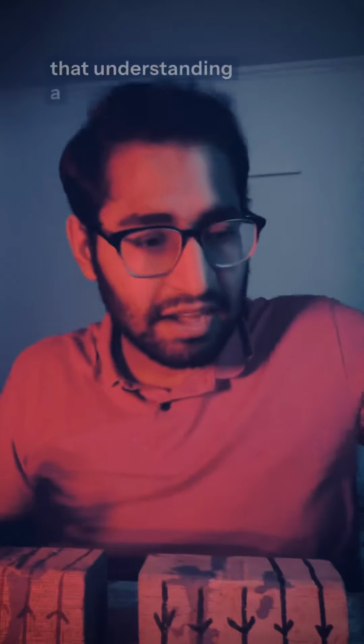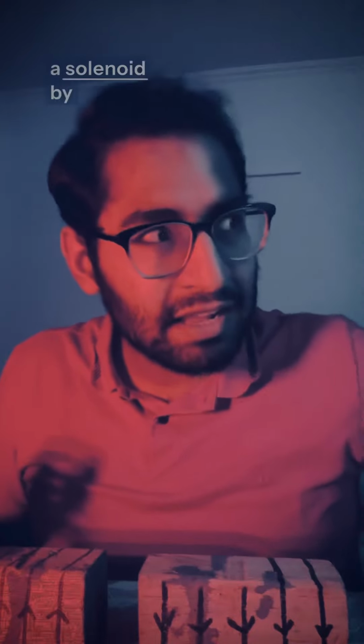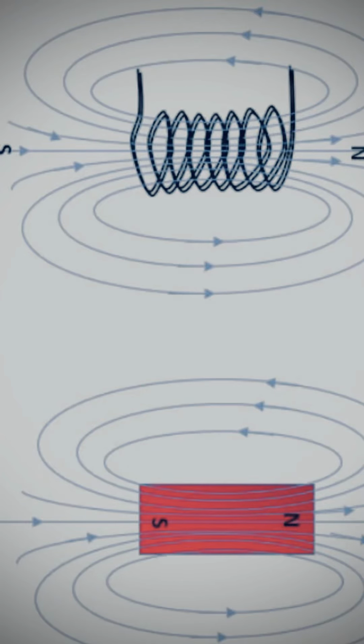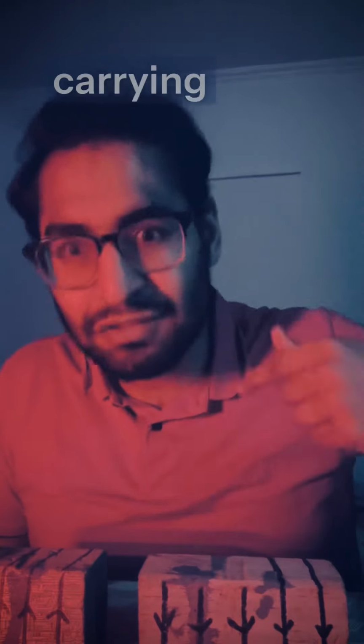To answer that, we'll again see these two small magnets. I hope this is pretty much understandable, that understanding a magnet through a current carrying circular wire or a current carrying solenoid is perfectly fine. In grade 11 or 12 we study a solenoid by imagining it as a magnet, right? But now what I'm saying is, imagine a magnet as a current carrying solenoid.